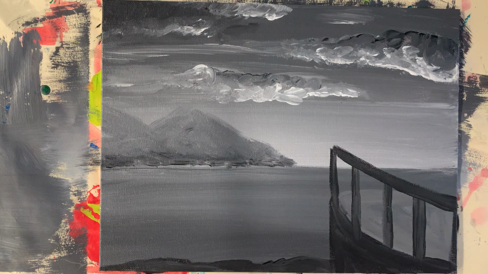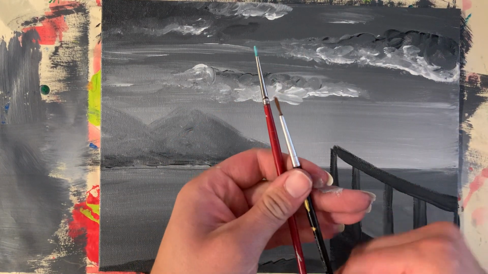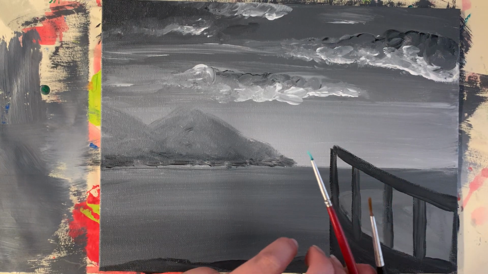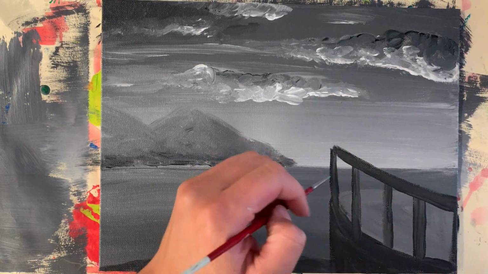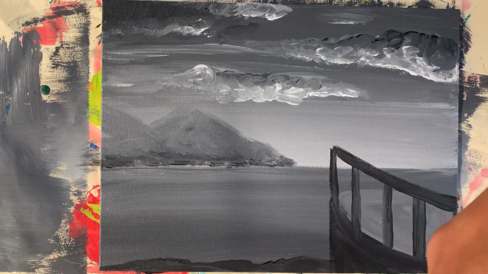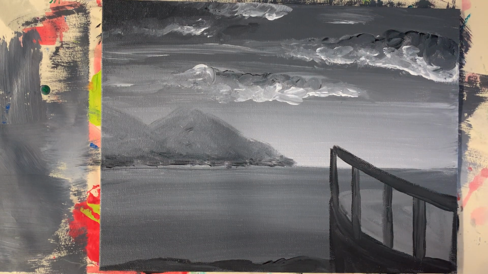Okay. I'm now going to need to pick up a smaller brush. You guys can find these in the high school painting drawer. I'm sure I probably already talked to you about that. But I'm going to use these to get the other side of my railing there. And because it's in the distance, I want it to be a little more fine-tuned.